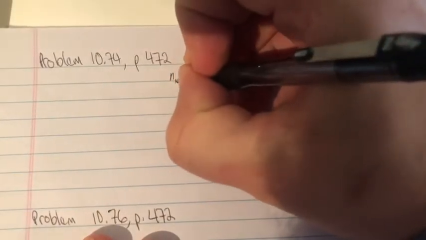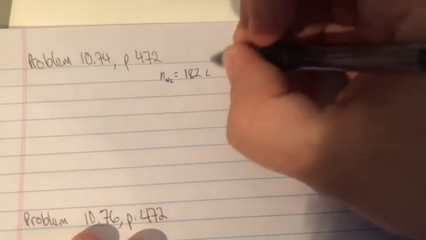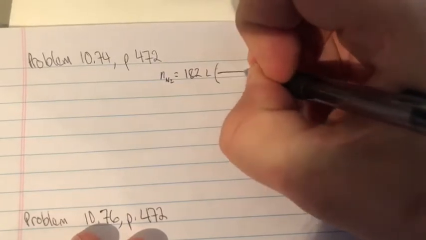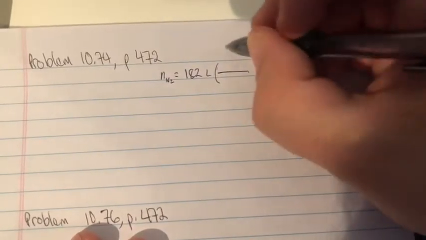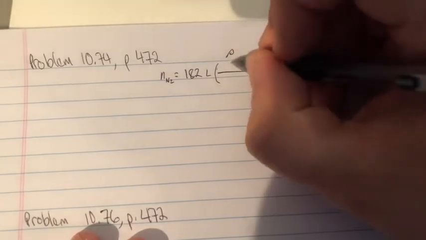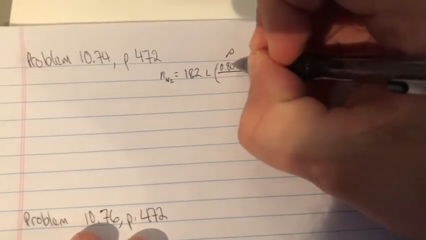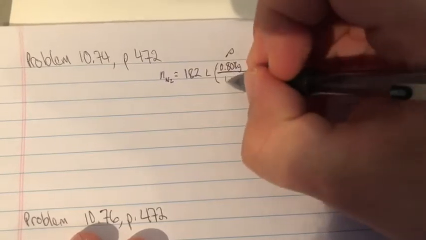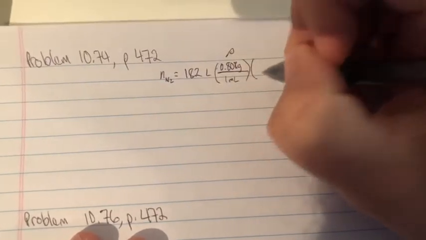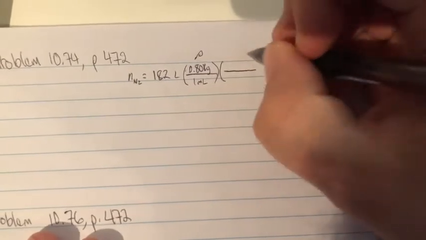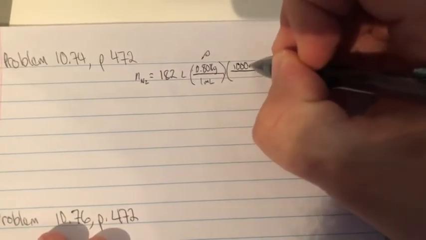So let's first figure out how many moles of N2 we need to solve for. So moles of N2, little n of N2. 182 liters is the volume that we're working with. We have a density, so this is your rho value: 0.808 grams per 1 mL. Then the conversion factor, 1,000 milliliters is equal to 1 liter.